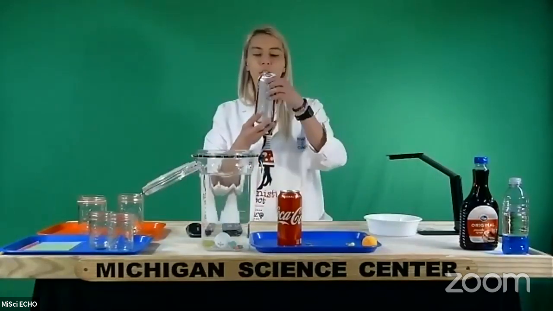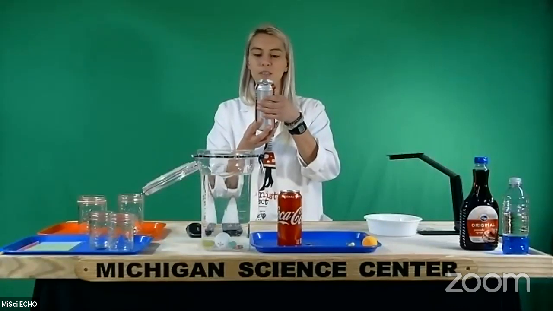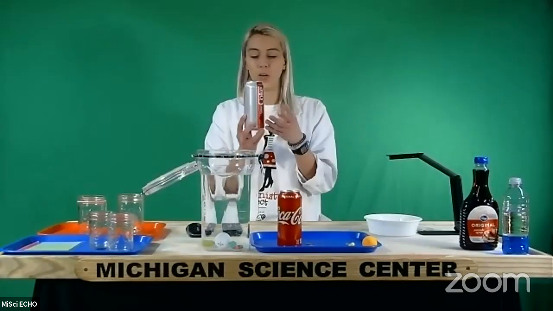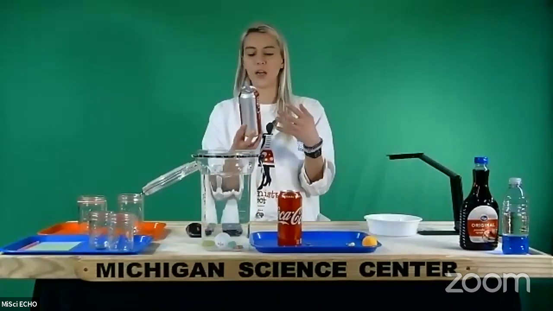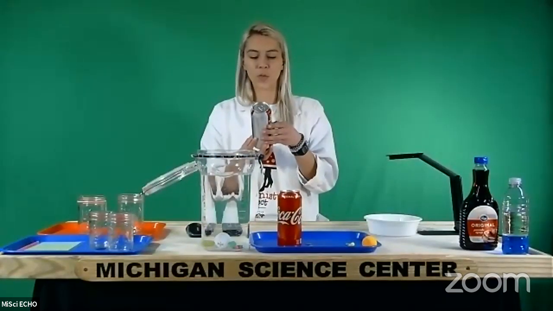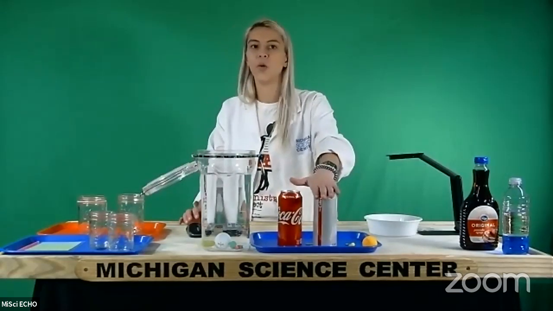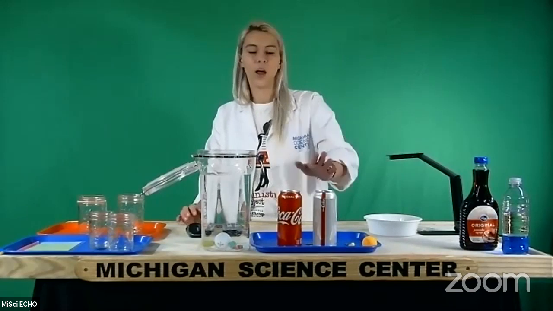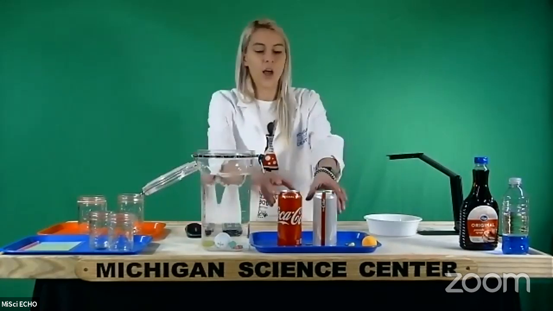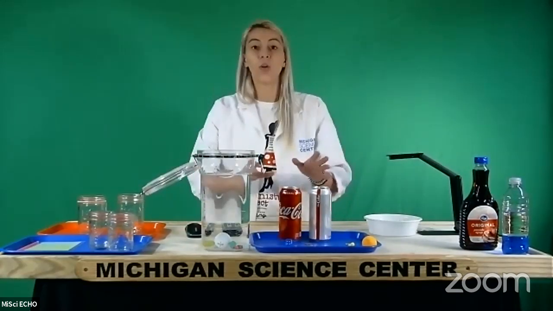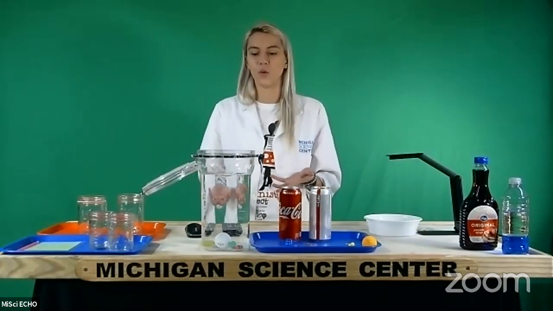But this one, if we look at the sugar content, it actually says 0. So Diet Coke has no added sugars to it, but it does have something called aspartame. And aspartame is an artificial sweetener so that it still tastes good without that added sugar. So let's take a guess. One of these is going to sink and one of them is going to float.